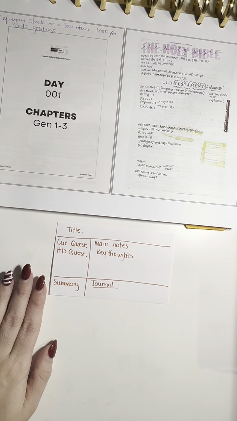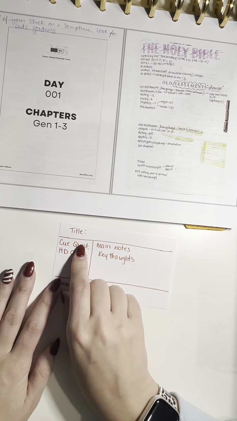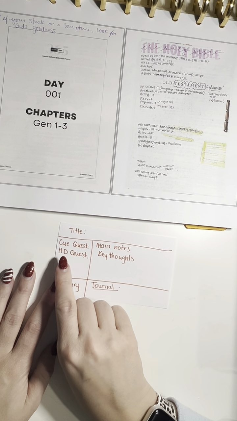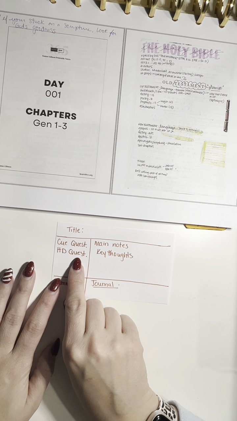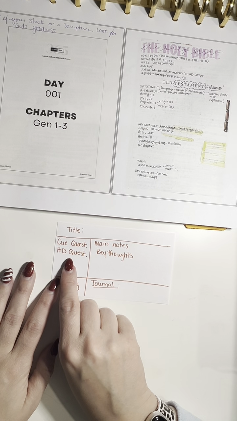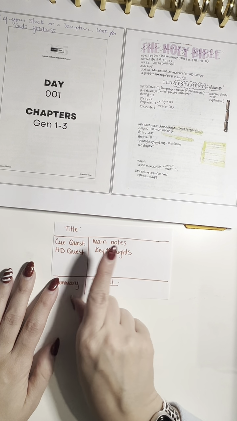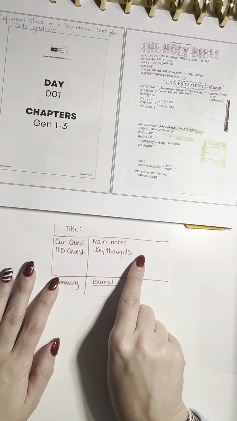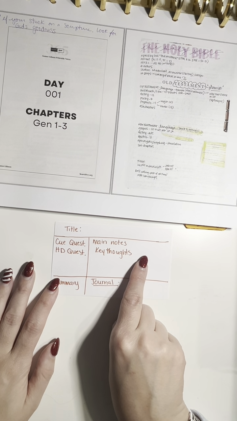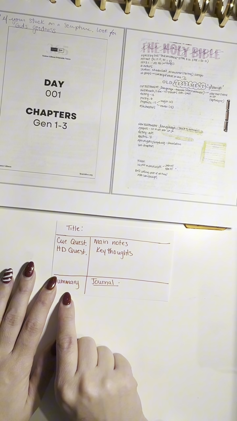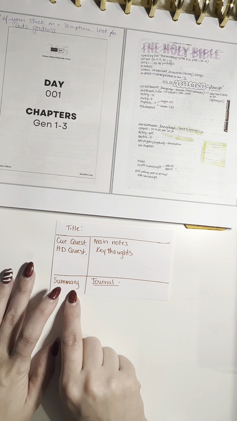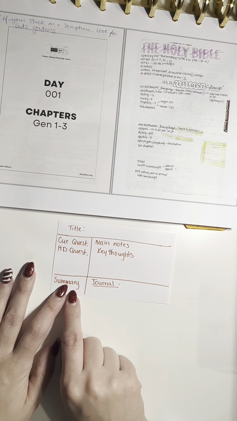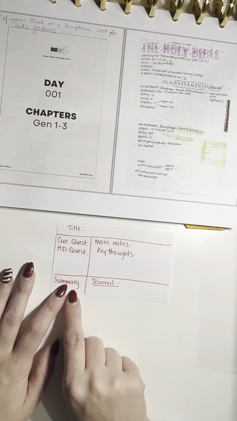So instead of just having your cue questions to help you comprehend, I added the heart dive questions here. The heart check ones, whatever your dig deeper questions, I added those into this column here. My main notes and my key thoughts stay in the same place because there are a lot of notes to be had. My summary, I gave myself a super small box, so I had no choice but to condense my notes into 1 to 2 sentences, which is really hard for me.